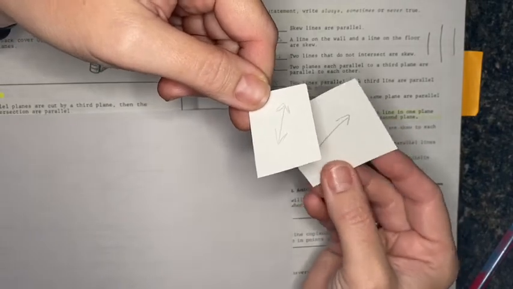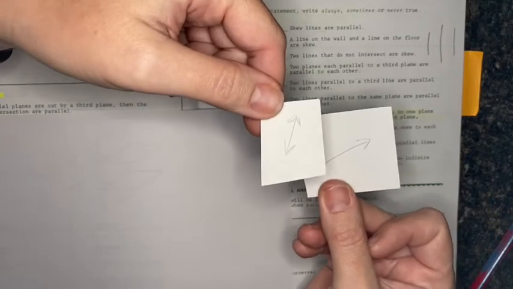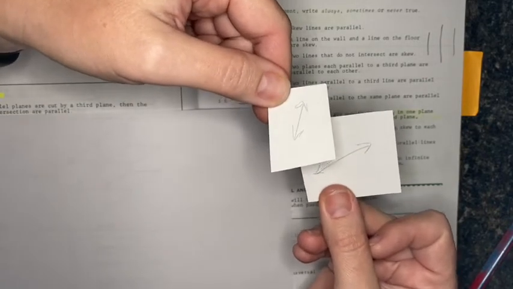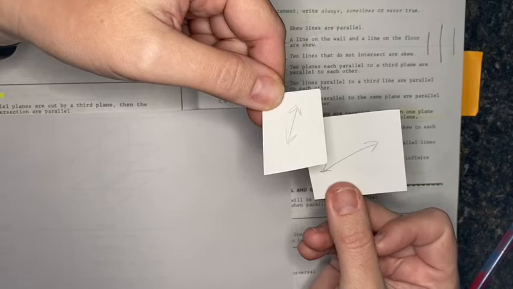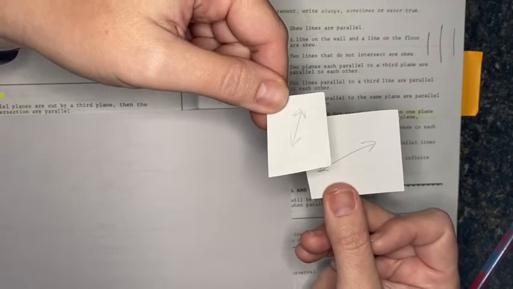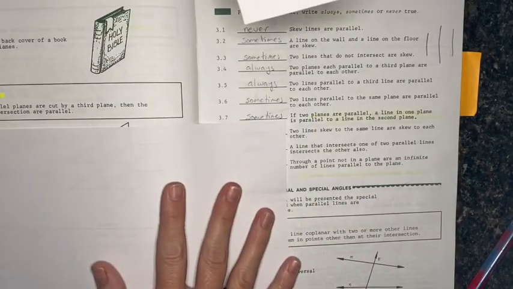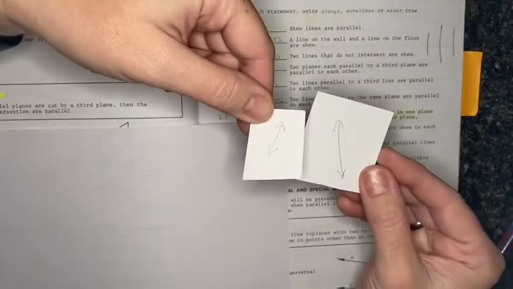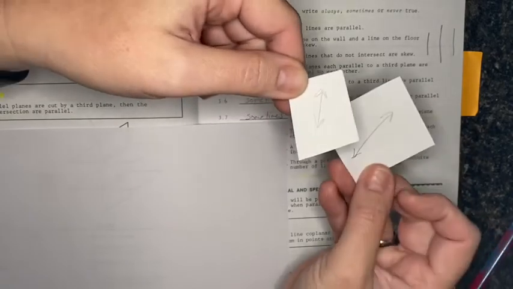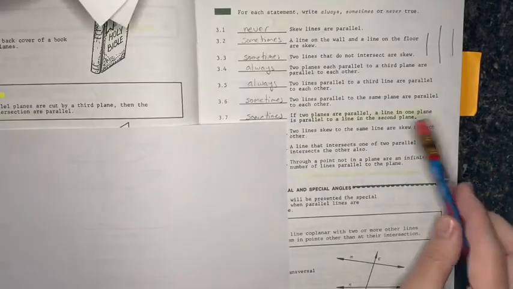But if my line in my plane is going the other way, while my planes are still parallel, are my lines parallel this time? No, right? Their lines are headed in the different directions. So they can't possibly be parallel. They're skew. So for our answer here, it's sometimes. Sometimes our lines are parallel, sometimes they aren't. All right, let's look at number 8.